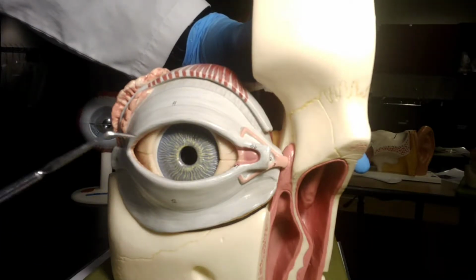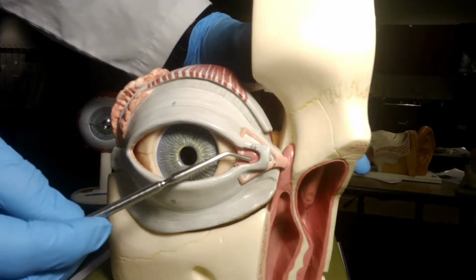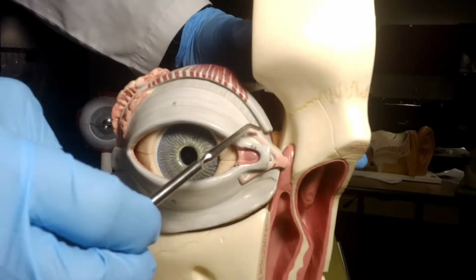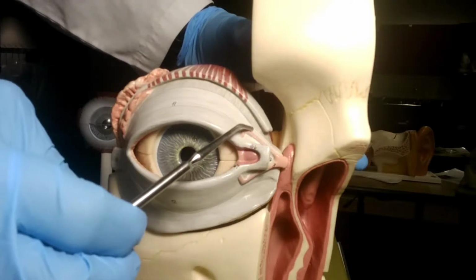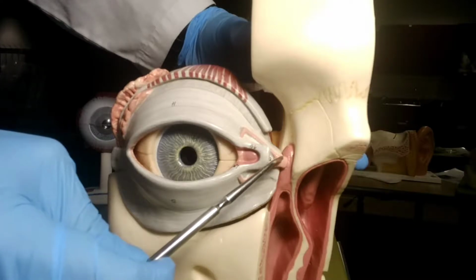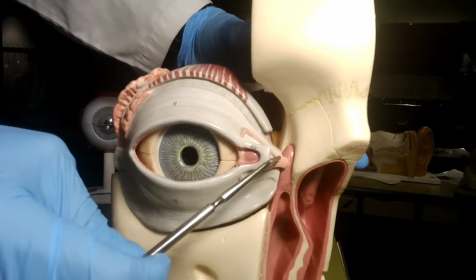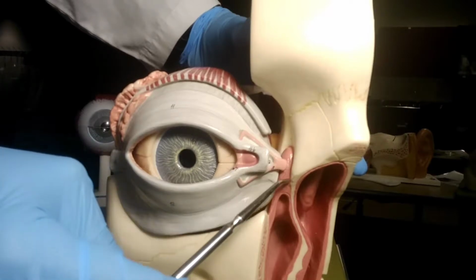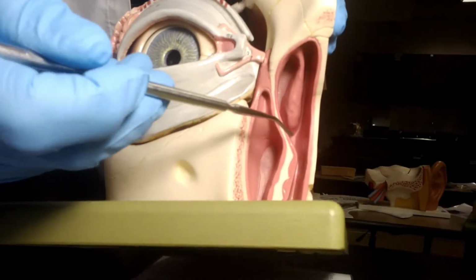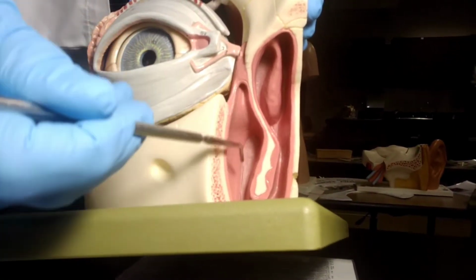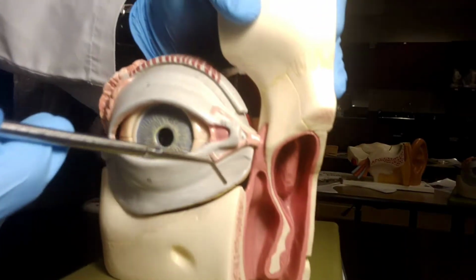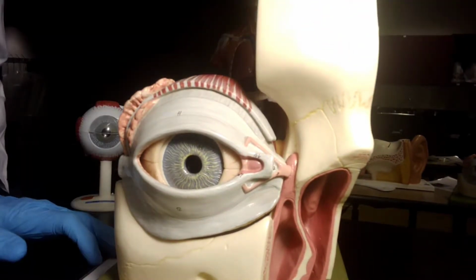Also, secretions of the lacrimal glands after moistening the eye will go to the canaliculi, the lacrimal canaliculi, that will collect into the lacrimal canal, and then the lacrimal canal will drain into the lacrimal sac, and the lacrimal sac will drain the fluids into the nasolacrimal duct. The nasolacrimal duct, of course, is going to open into the nasal cavity.